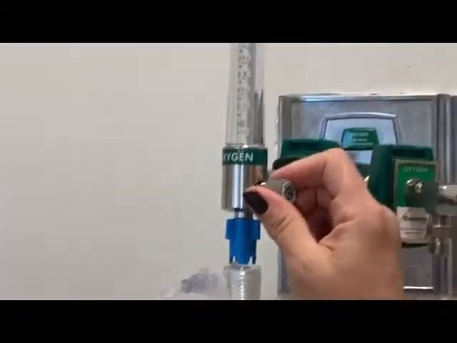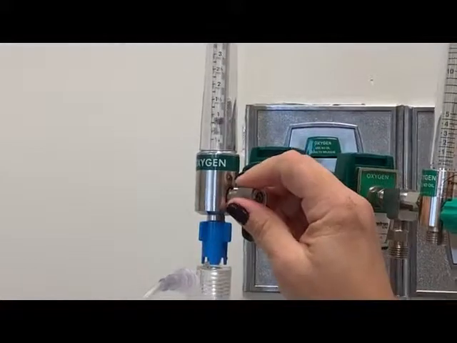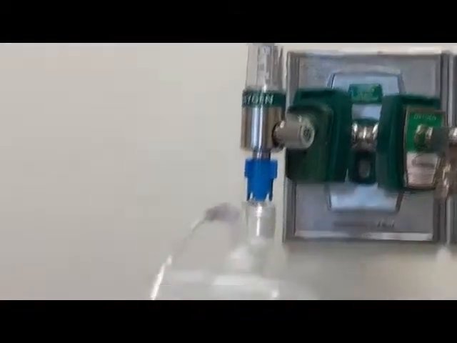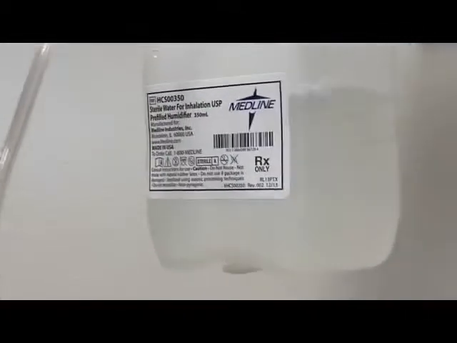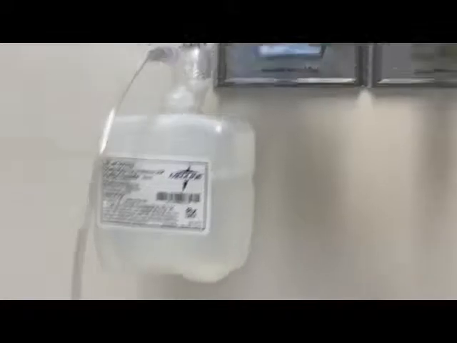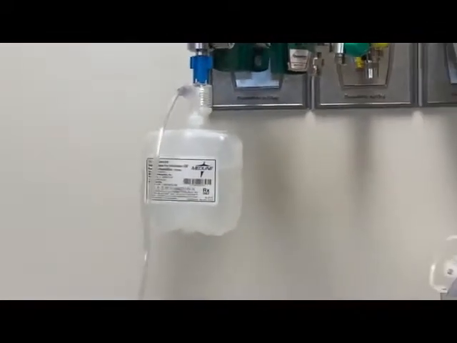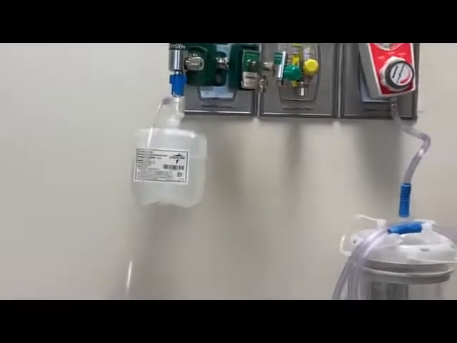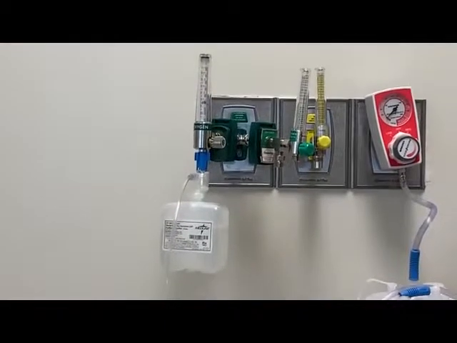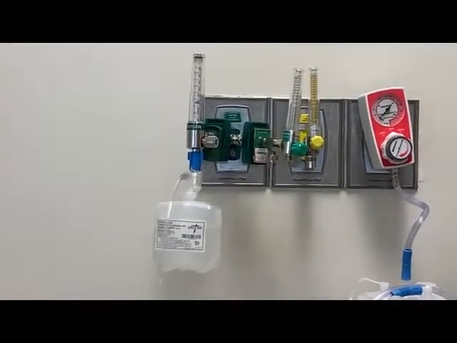So when I turn on my flow, you'll notice that there's going to be a bubbling in the device. What's actually happening is the gas passes down through the back of the device as it bubbles up through the bottle. It picks up a little bit of humidity and it's delivered to the patient. That makes it a little bit more comfortable, a little bit easier for them to be able to breathe, especially for long periods of time if they're wearing oxygen. So that would cover our nasal cannula and our bubbler.